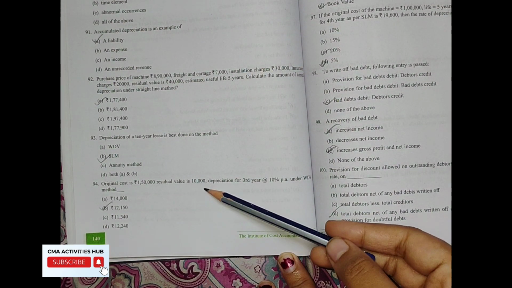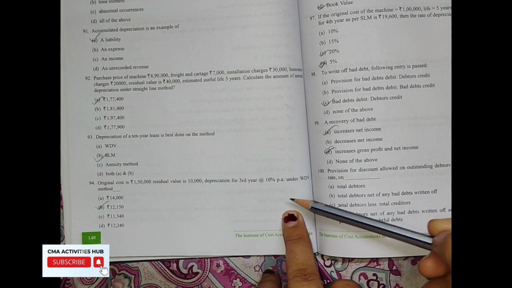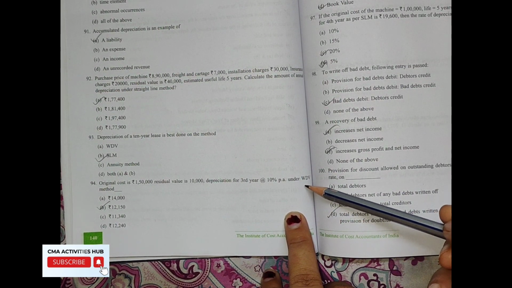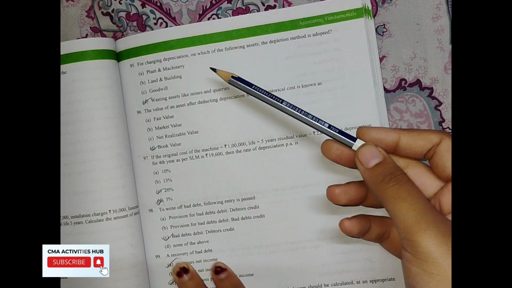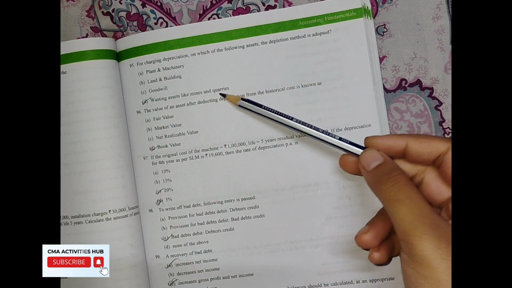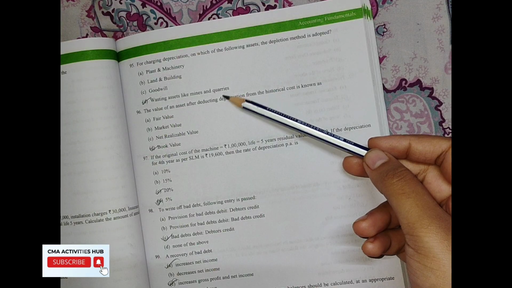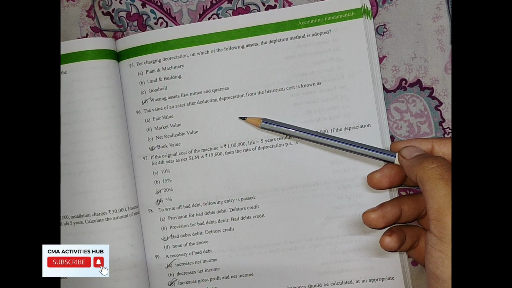Original cost is 1,50,000. Residual value is 10,000. Depreciation for third year at the rate 10% per annum under WDV method is 12,150. For charging depreciation on which of the following assets, the depletion method is adopted? Wasting assets like mines and quarries. The value of an asset after deducting depreciation from the historical cost is known as book value.